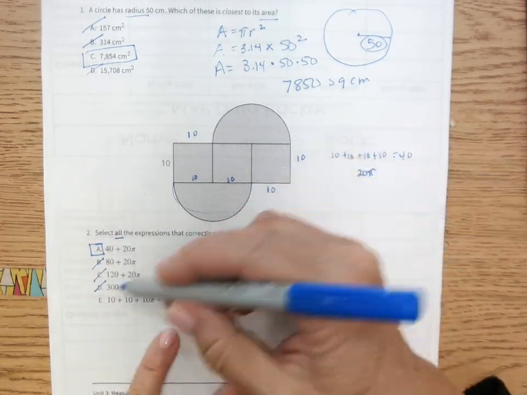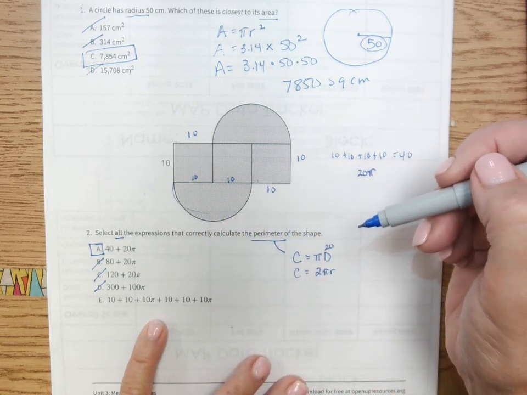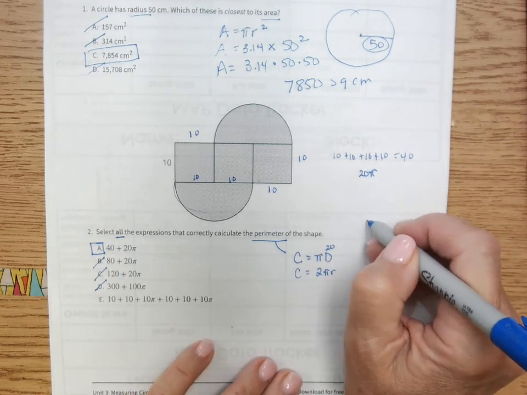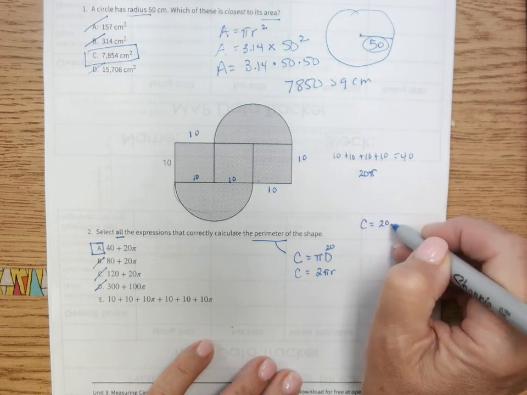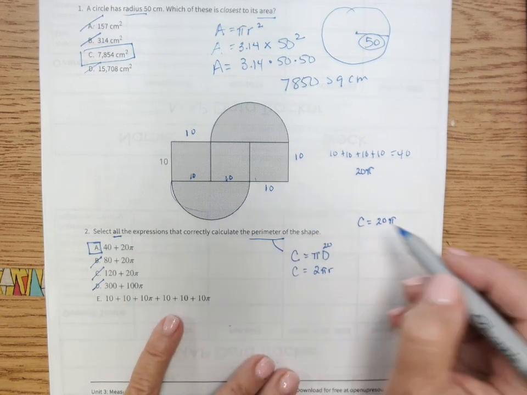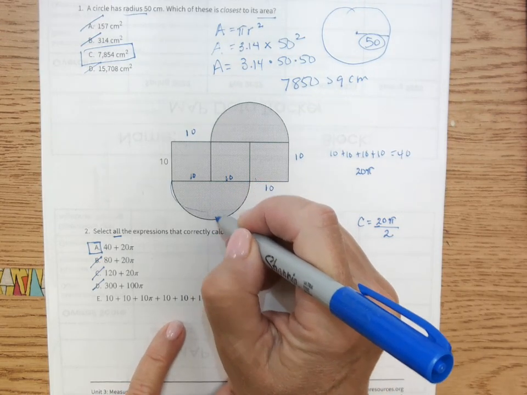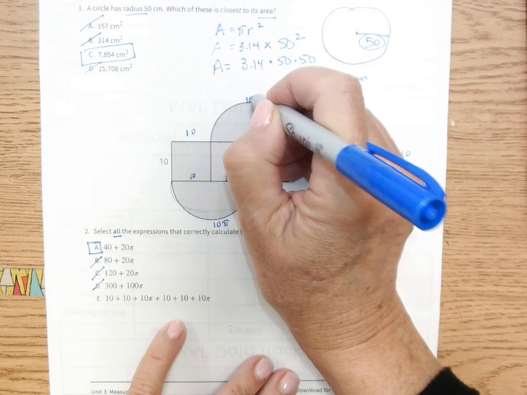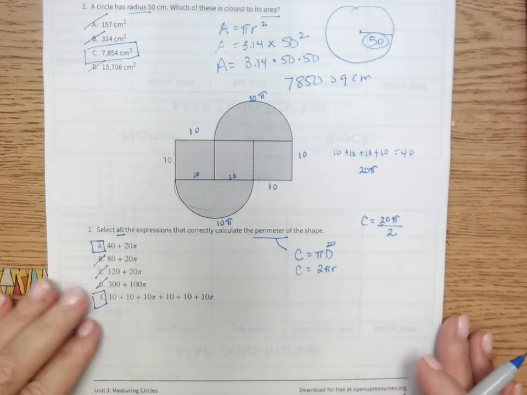All right, down here I've got 10 pi and 10 pi. So what this one must be is that they did circumference equals 20 pi, but this is a half a circle, so they divided by 2, so the circumference of this circle is 10 pi, and the circumference of this circle is 10 pi, so this is also an answer choice.